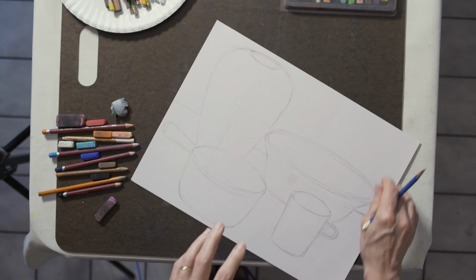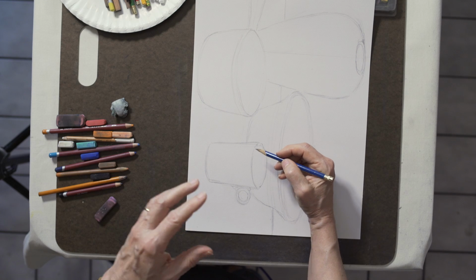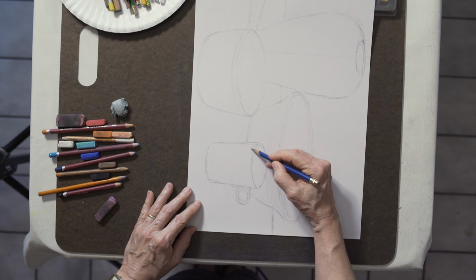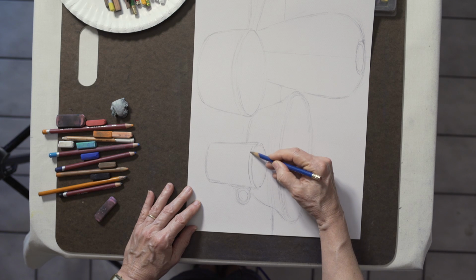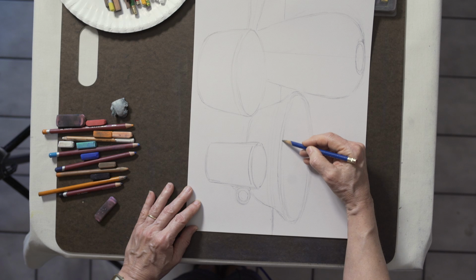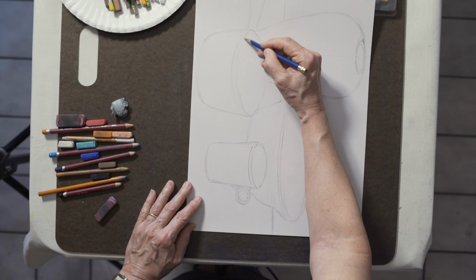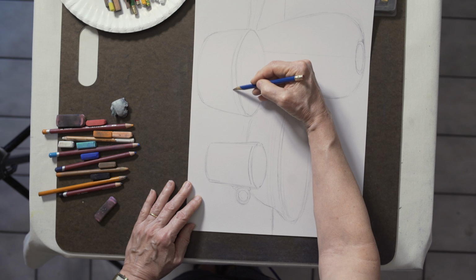The other thing that I can do right now is to make a notation of anywhere where there's going to be a thickness, a lip at the edge, just like there's a lip at the edge here, and a lip at the edge here.